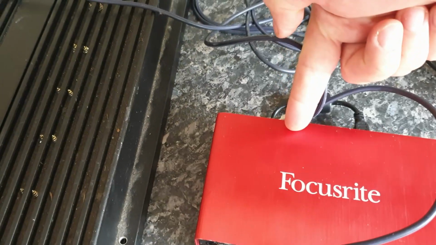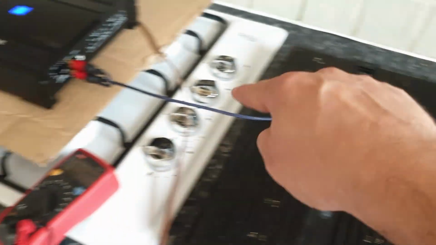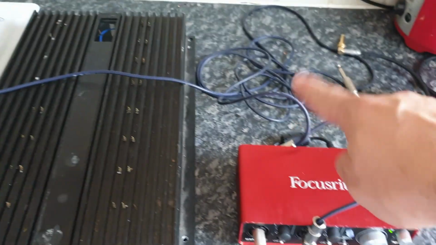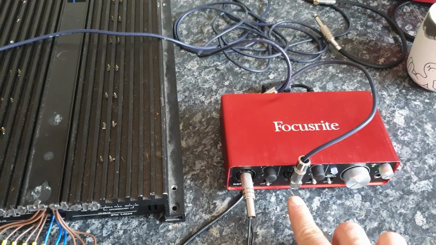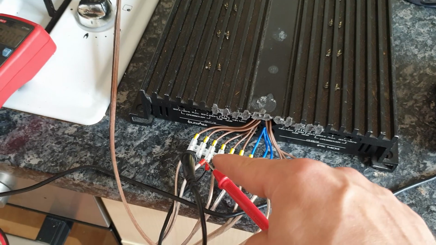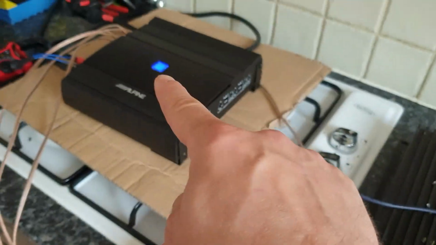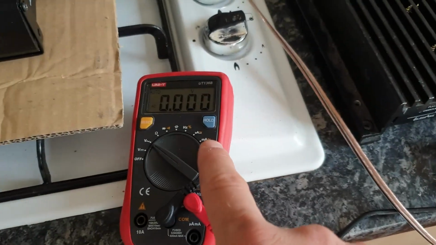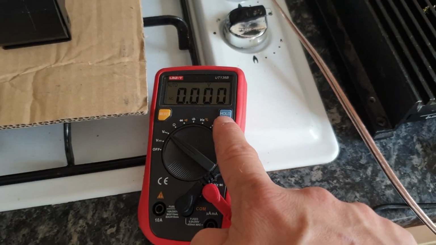So I have one output that goes into the amplifier and as a loopback. And on the first channel, I'm probing one of the speaker outputs from the amplifier. And at the same time, I have these probes connected for the voltage, because I will show you why we need this.